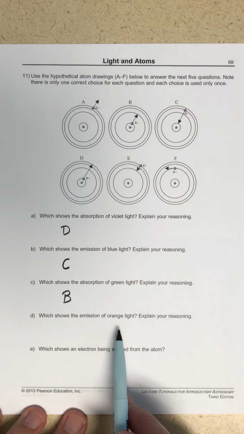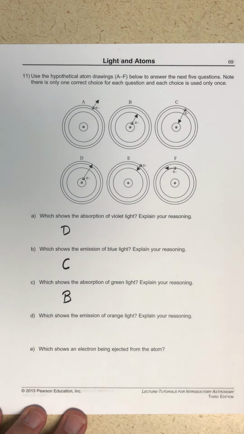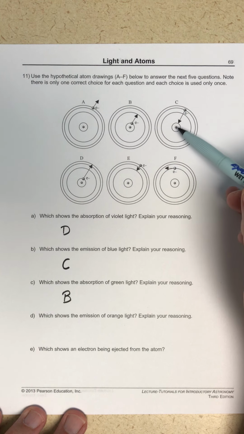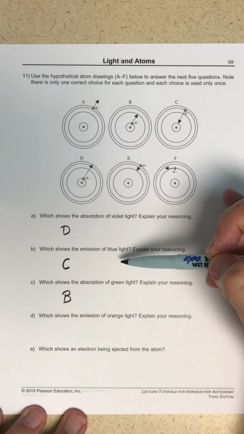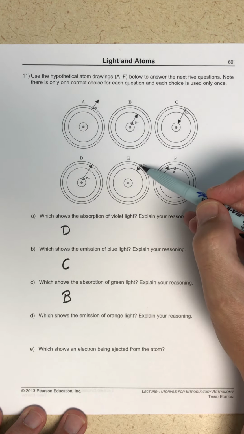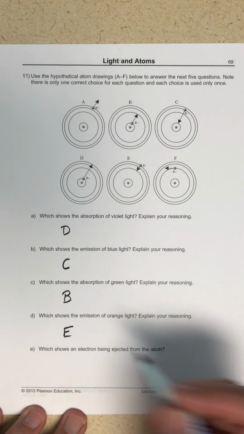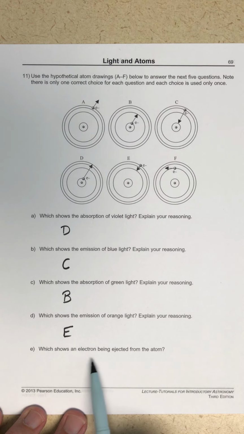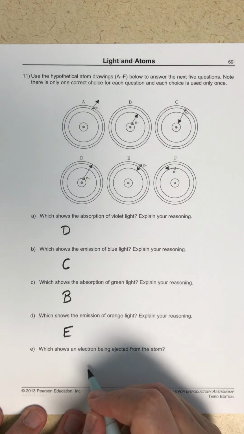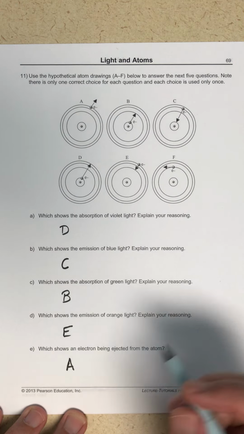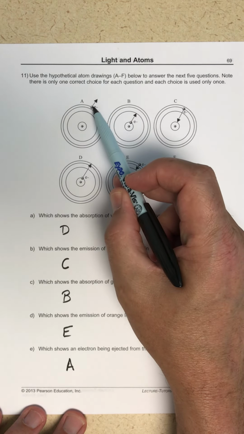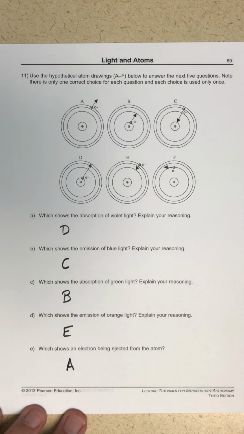Emission of orange light. So our ones that are emission are this one going down from second excited state to ground, which we said was blue, and this one, which has a smaller energy difference, so that could be the longer wavelength orange light. And which shows an electron being ejected from an atom? That is ionization. So you kick the electron out from one of the bound states, so it's free. And that's going to be A.